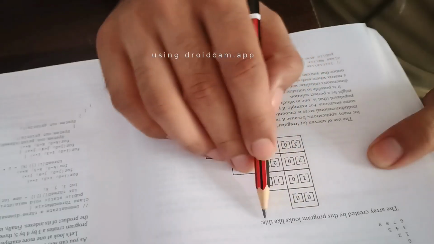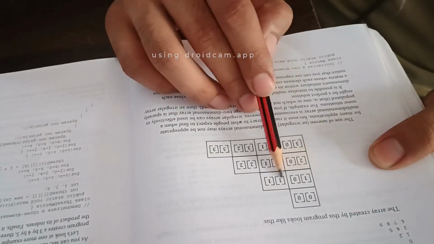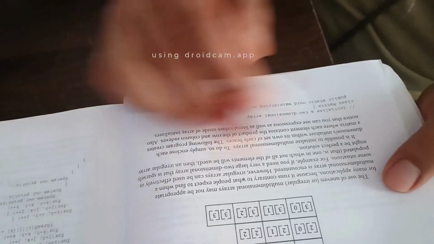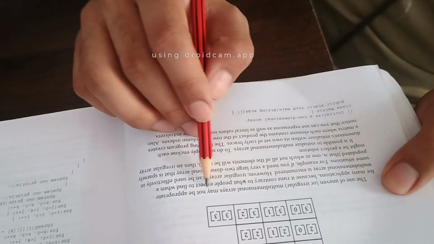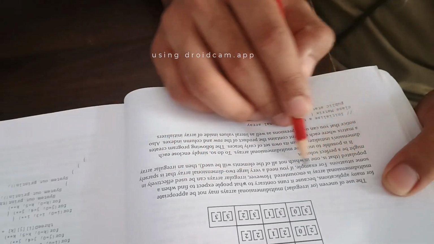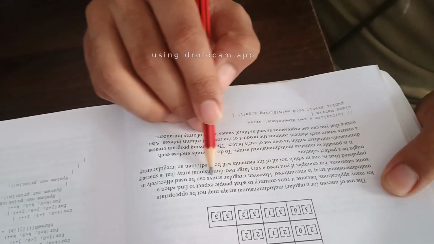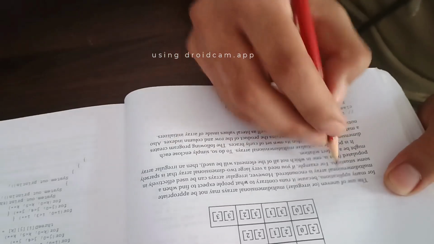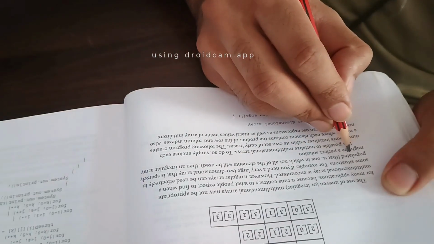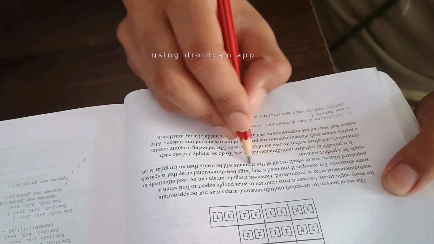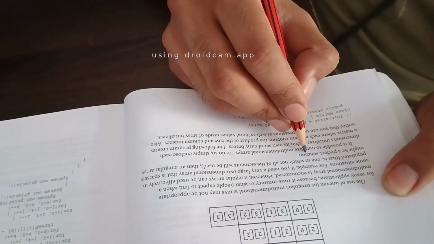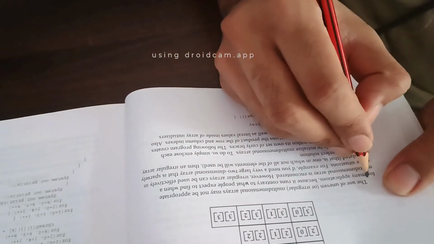The array created by this program looks like this: 0 0, 1 0, 1 1, 2 0, 2 1, 2 2. Then we move on: the use of uneven or irregular multidimensional arrays may not be appropriate for many applications because it runs contrary to what people expect to find when a multidimensional array is encountered. However, irregular arrays can be used effectively in some situations. For example, if you need a very large two-dimensional array that is sparsely populated, that is, one in which not all the elements will be used, then an irregular array might be a perfect solution.